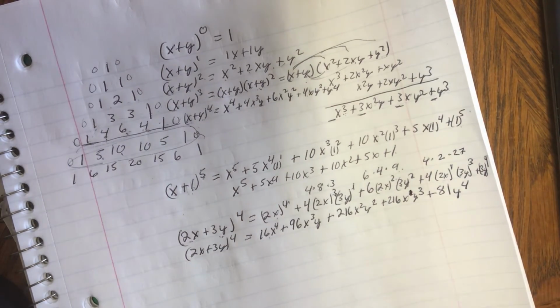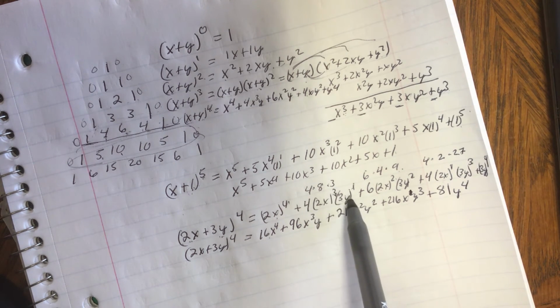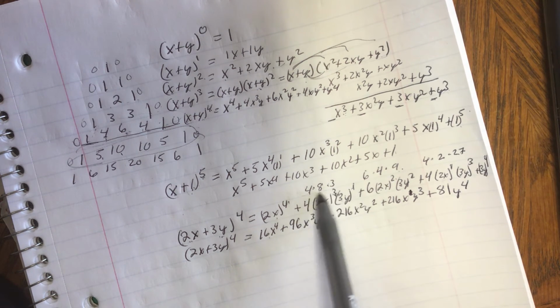So sometimes you'll have to multiply those out, use your powers. So 2 cubed gave me the 8, 3 to the 1st gave me the 3, times all those out and you'll get it. Okay? That's basically how you use Pascal's triangle to expand the binomials. And that's what you'll be doing on your assignment today.